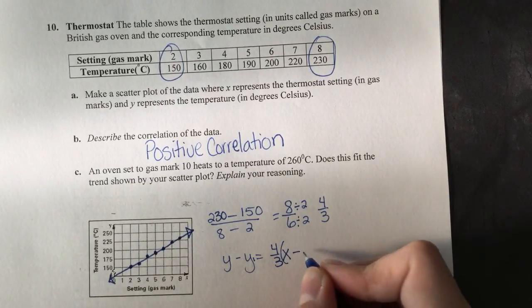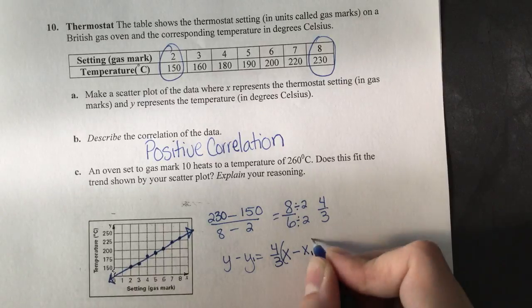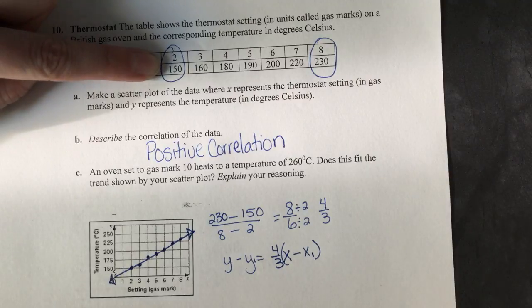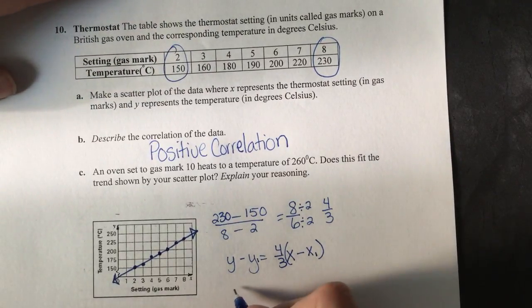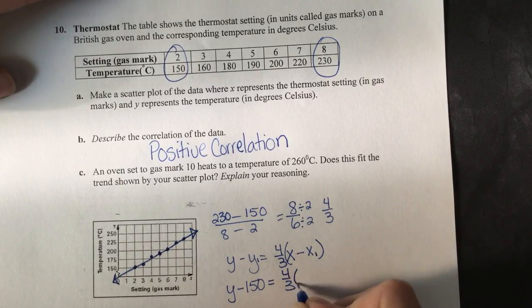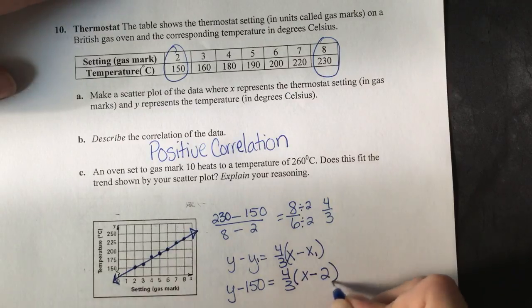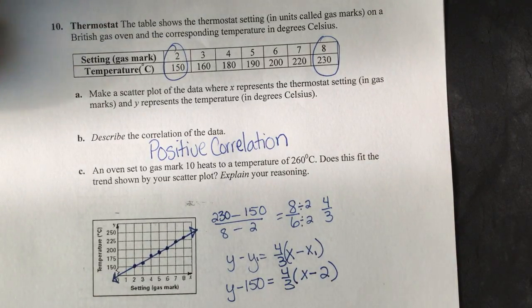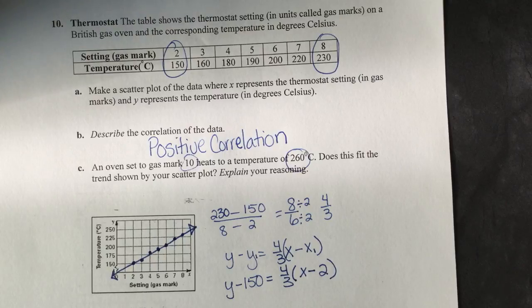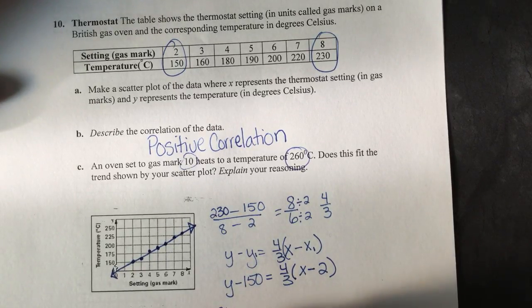So let's just put it in point slope form. X minus x1. Okay, now I need a point. So I'll pick one of the points that I said was on my line, the 2, 150. So y minus 150 equals 40/3 times x minus 2. Okay, got it. I have an equation. Now I want to check to see if this point is on the line. How am I going to do that? Well, we're going to plug it in and see if it makes a true statement. So 260 in for the temperature y, okay?